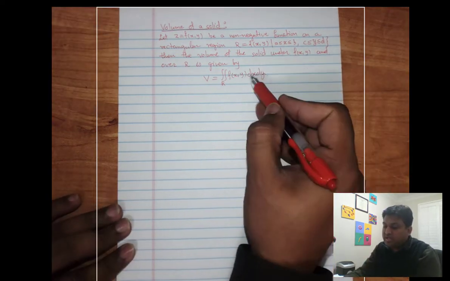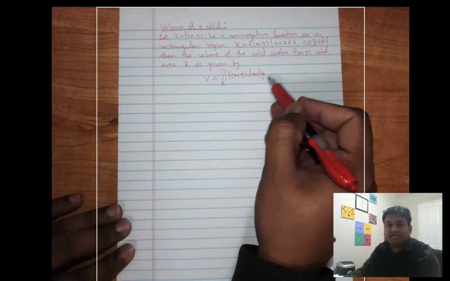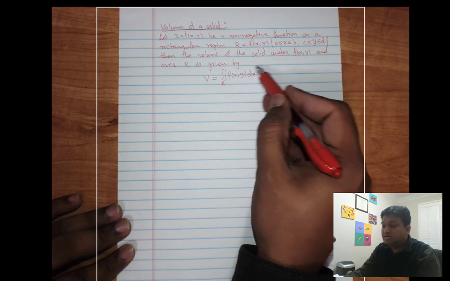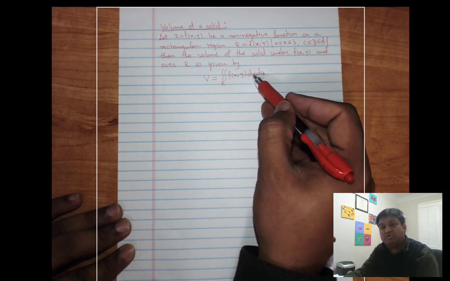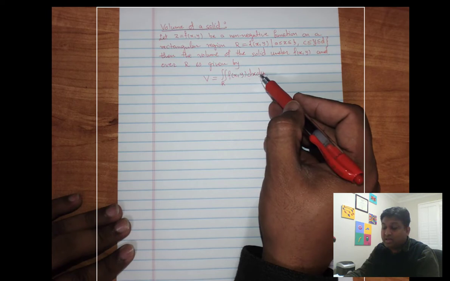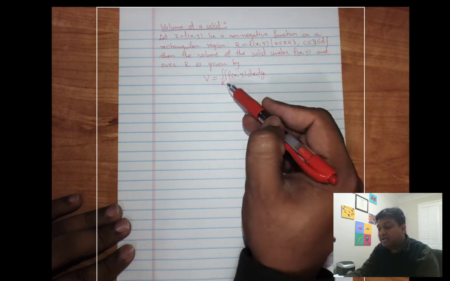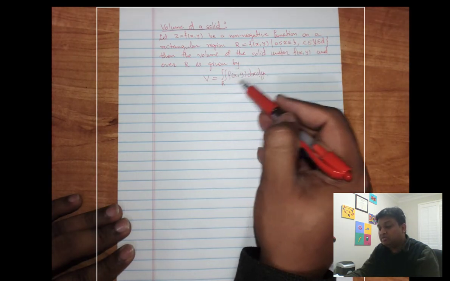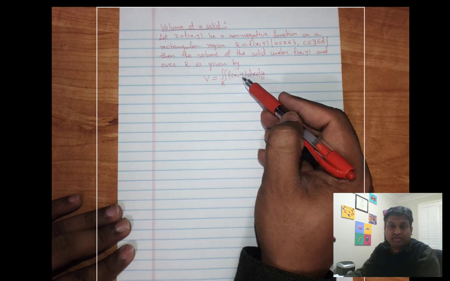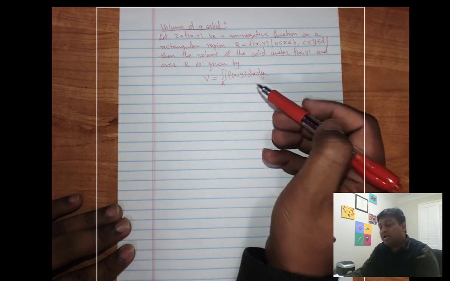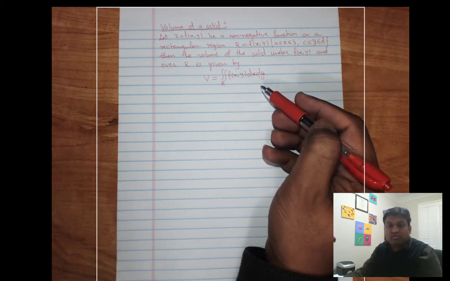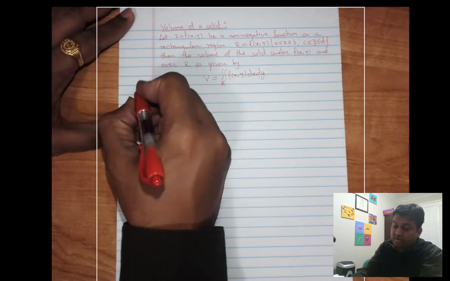Remember, this dx dy I read it as respective area. This doesn't mean variable x needs to go first and then y. You guys will have to decide by looking at the bounds of x and y and integration technique that is being used to integrate function f of xy. Alright, let me give you one very quick example.